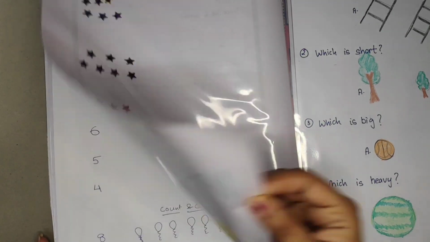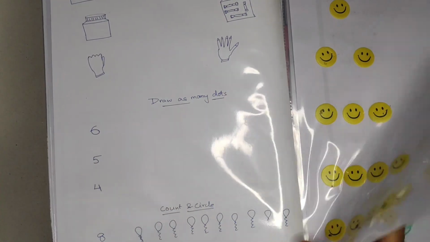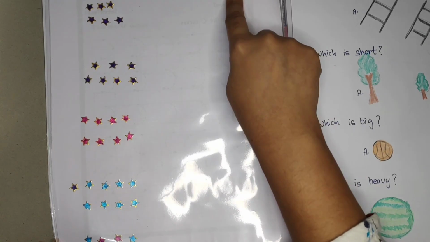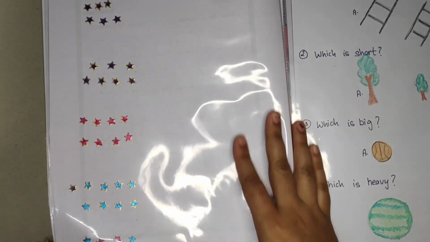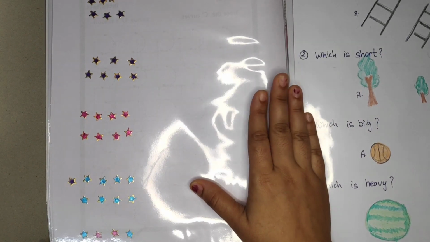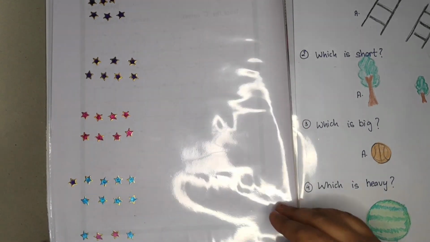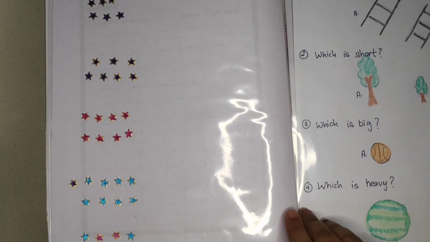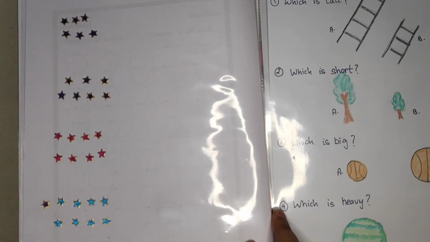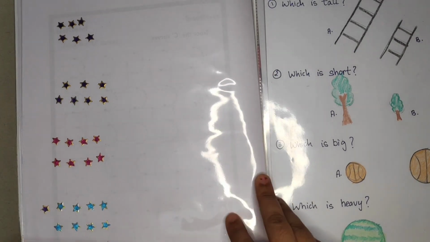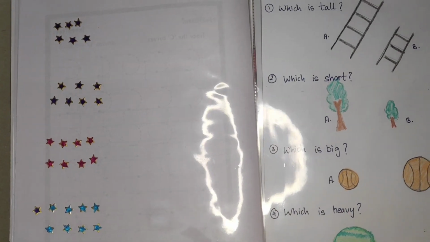Now this one was for the matching part, and here it was for the count and circle. Here the kid has to count and then write over here. So all this I am showing you is how to make the reusable worksheet. How to prepare these reusable worksheets, I have shared one video particularly, so you can check it there. I guess I shared the nursery worksheets there. You can go and check it to see how to create this kind of reusable sheets.